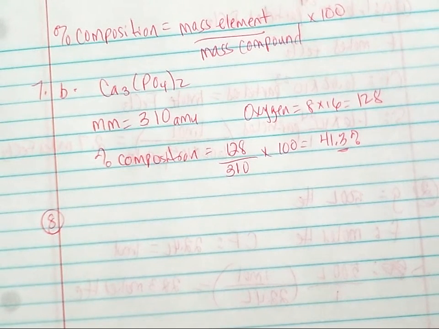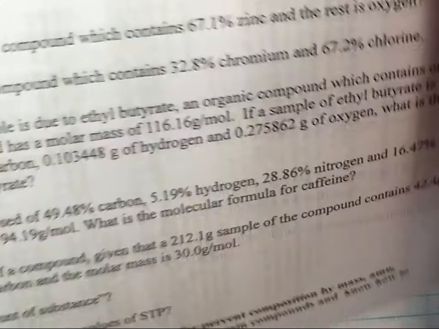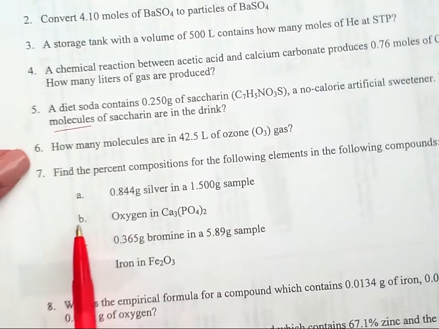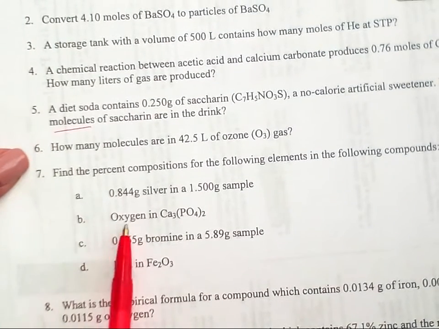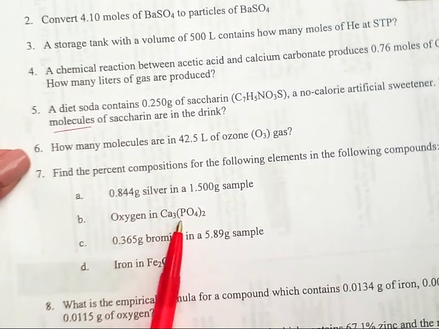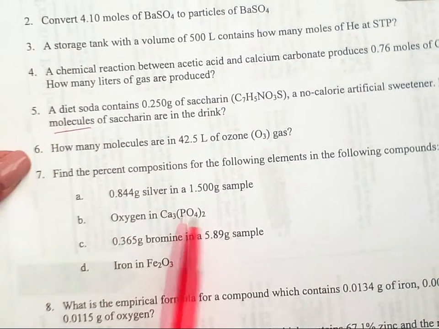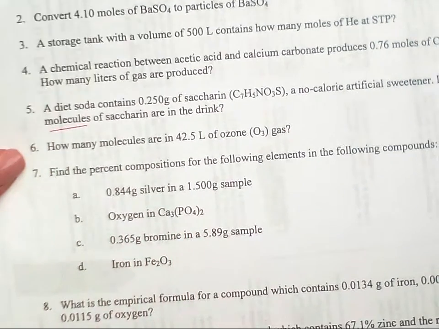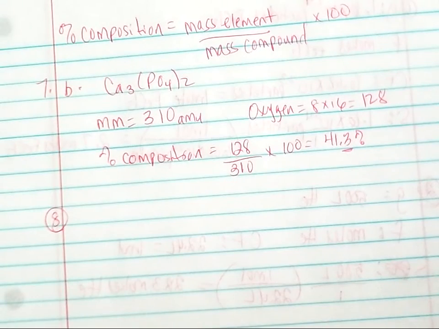Where did I get oxygen? Well, the question on the review sheet, if you look at it for number 7, for letter B, it says, what is the percent composition of oxygen in this? So you take just the oxygens and divide them by the total. Yes? So what exactly does atomic mass unit mean? It's like the unit that we use for the mass of an element.